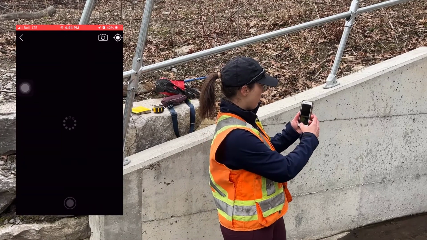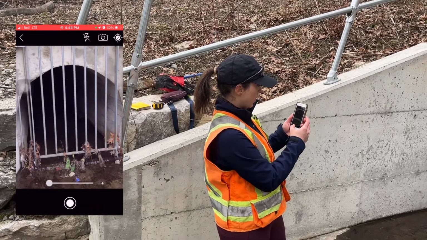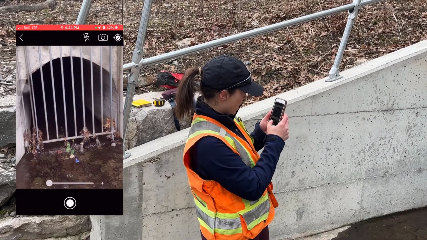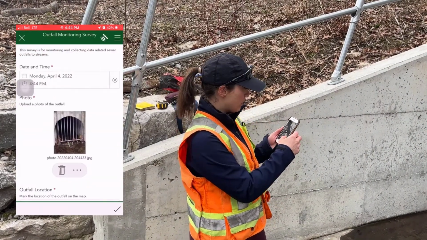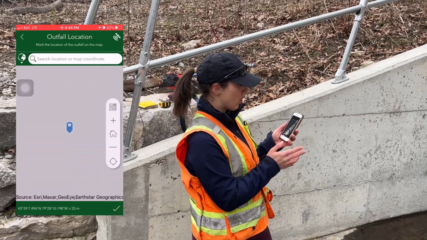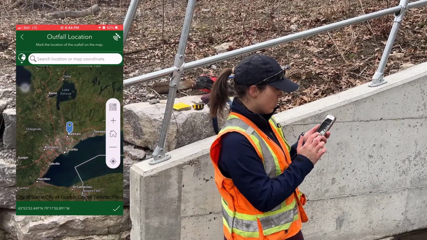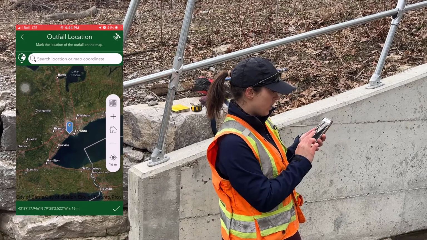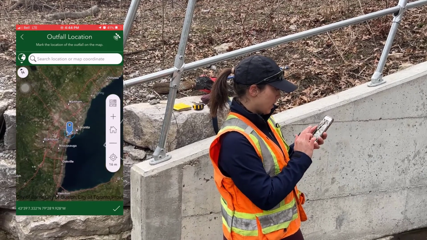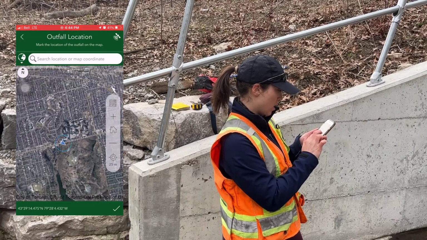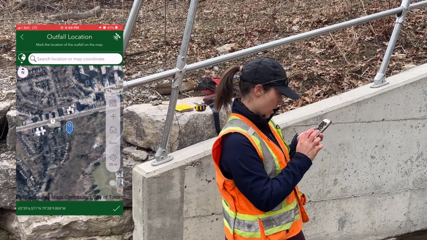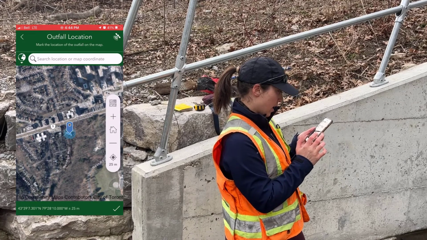So I'm going to snap a photo of the outfall, and I'm going to stand a little bit further back just because I'm a bit up close. This is really great for QA/QC, like I was saying before. I'm going to just correct the location ever so slightly. So I'm going to zoom in to my location. The accuracy isn't great, around 16 meters. So we're just going to zoom in a bit more. And I'm going to make sure that it's bang on.